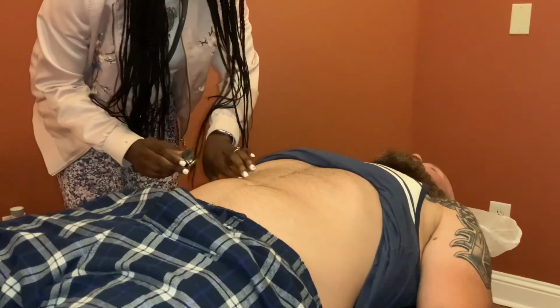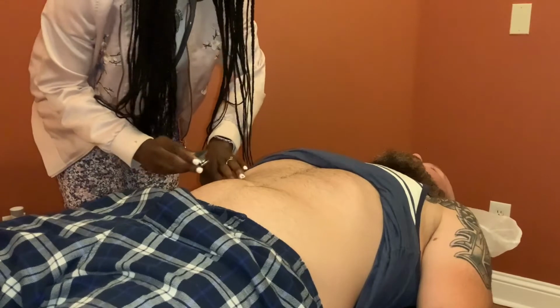The next thing I'm going to be doing is auscultating for bruits. For that, I'm going to be using the bell side of my stethoscope, because it's a lot more precise, and I'm going to start right now. All right, I'm going to come right down here underneath the costal margin.